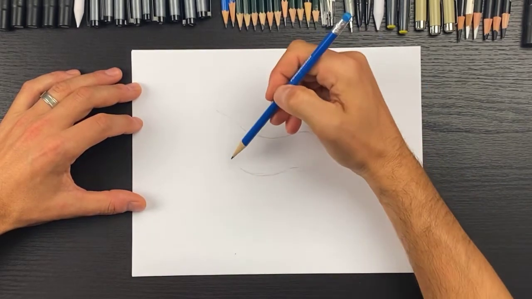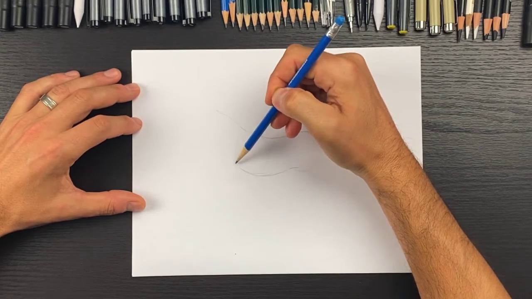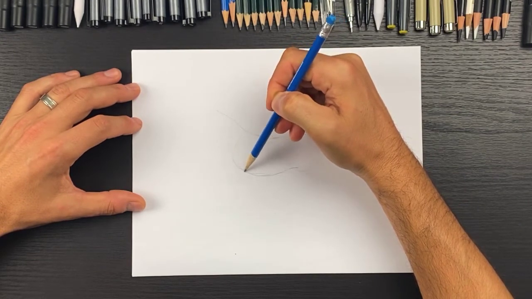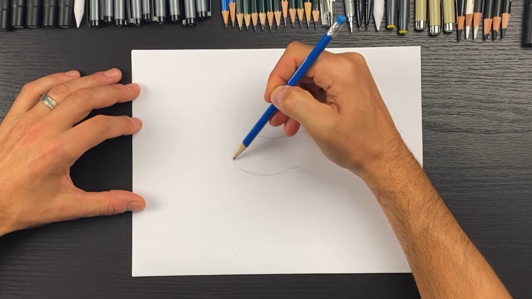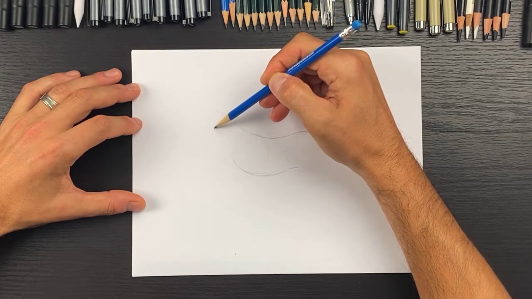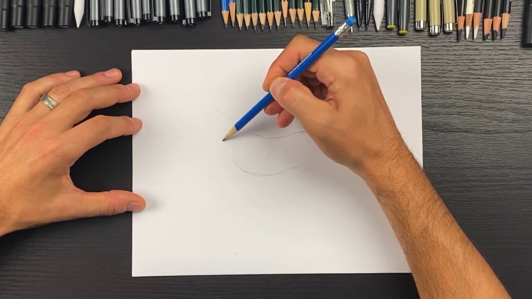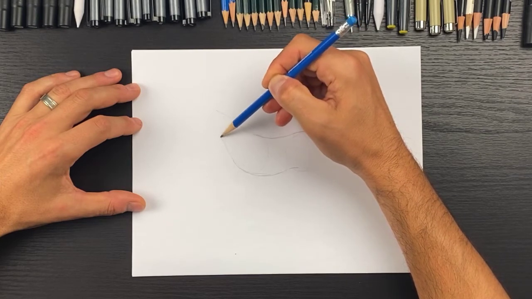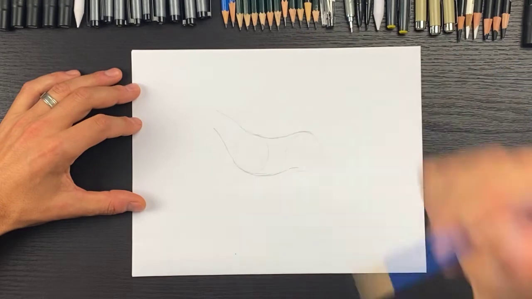Okay, and then we're going to draw the neck. So from this corner of the circle here, this edge, we're going to come up to right about here, like that. It's going to have a curve towards the left like this.